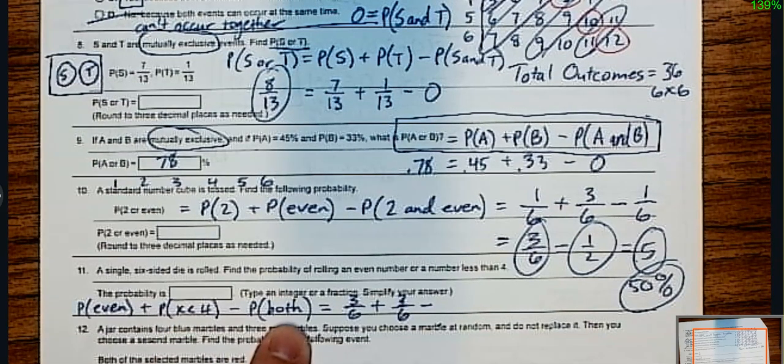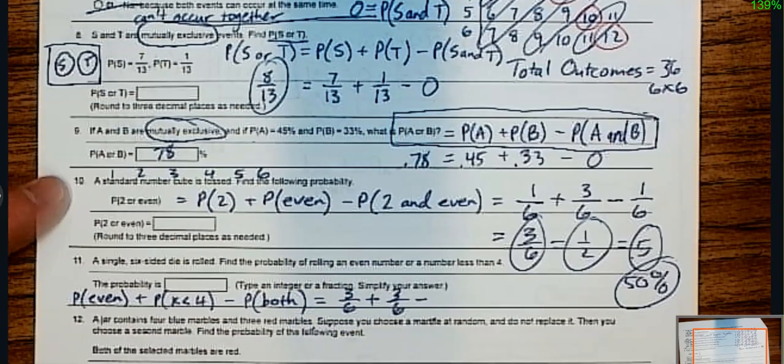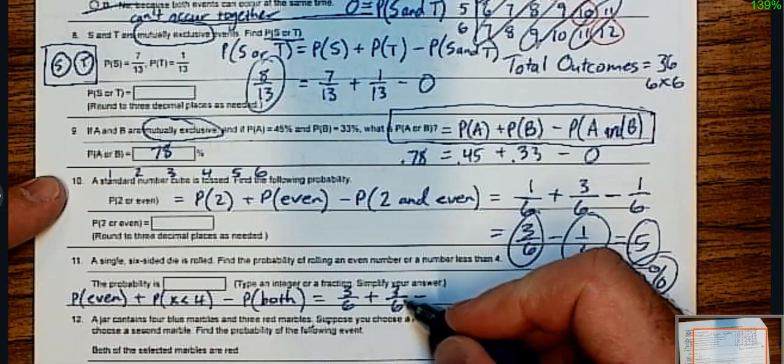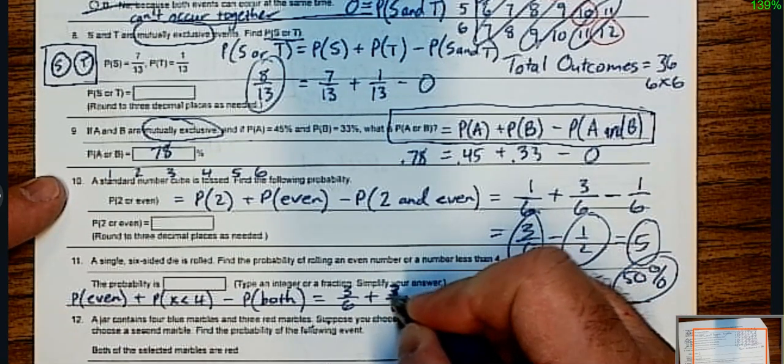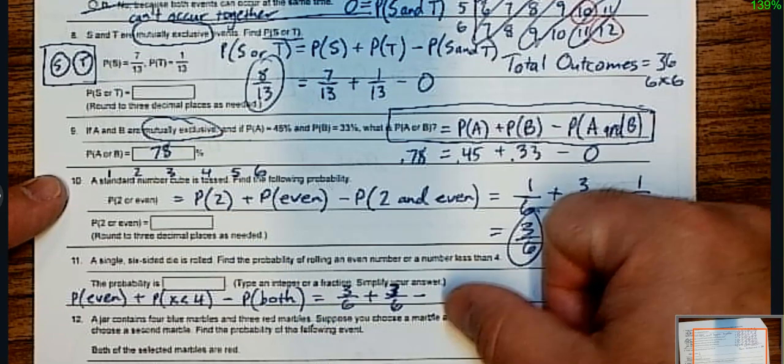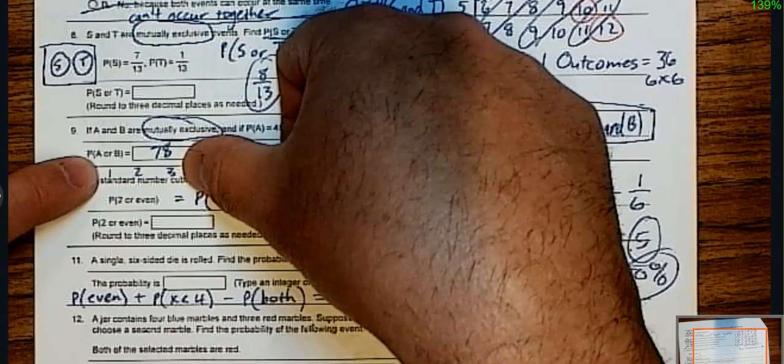Okay. And what's the probability that you're both? Out of the 3 that are smaller than 4, how many of them are even? 1.